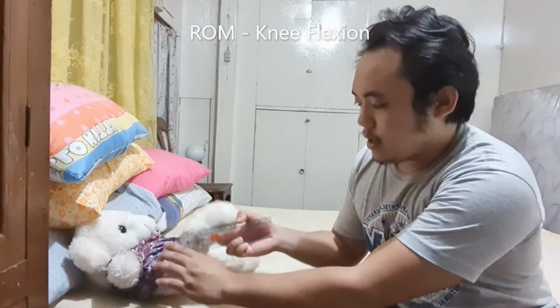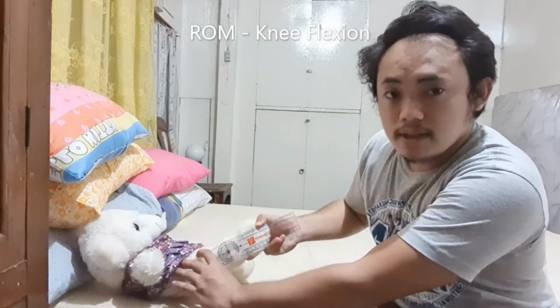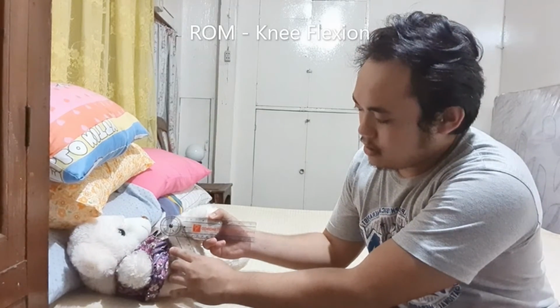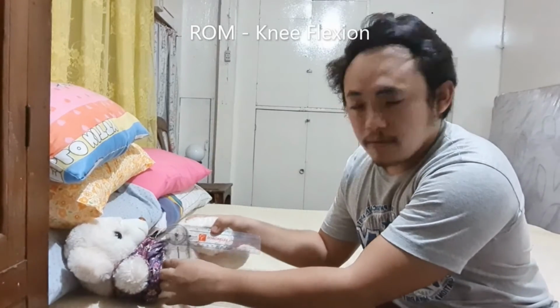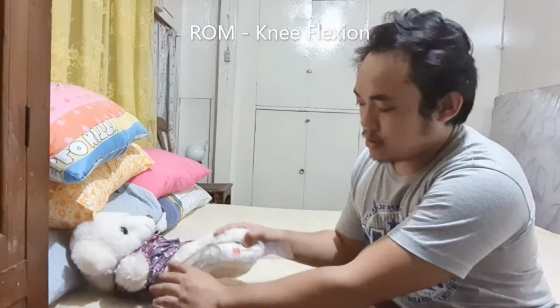So you bend the knee for knee flexion. The knee is now flexed on the patient. Alright. Next is knee extension. Since the patient is normal, the knee extension goes back to zero. From here to here. Okay.